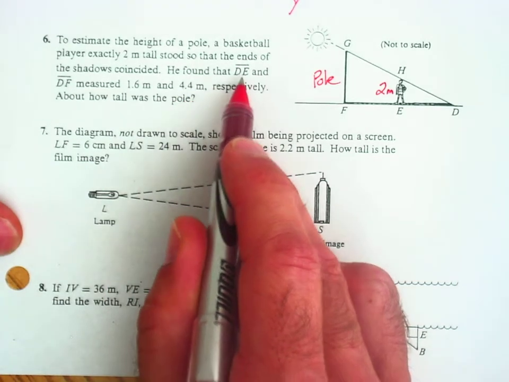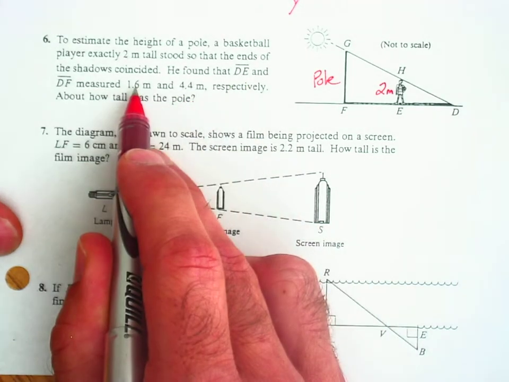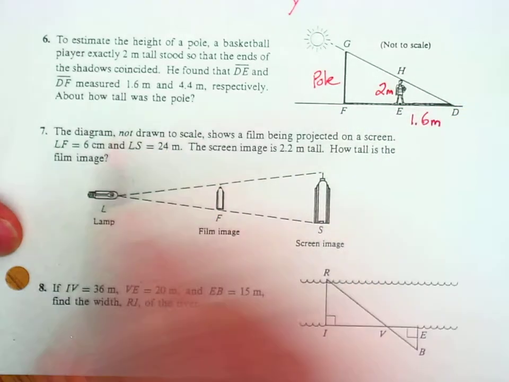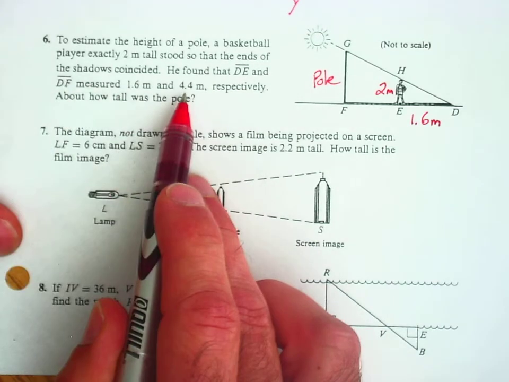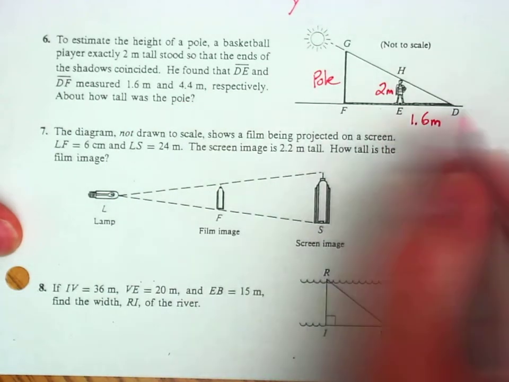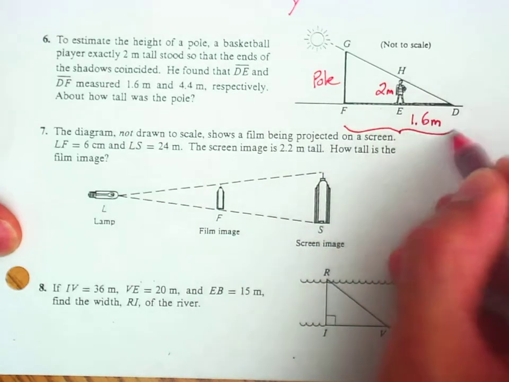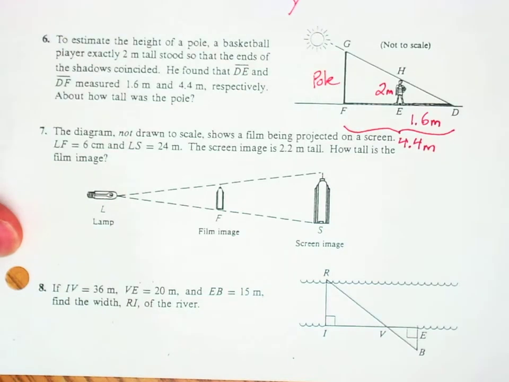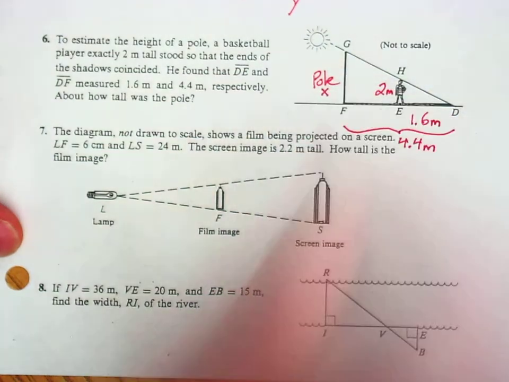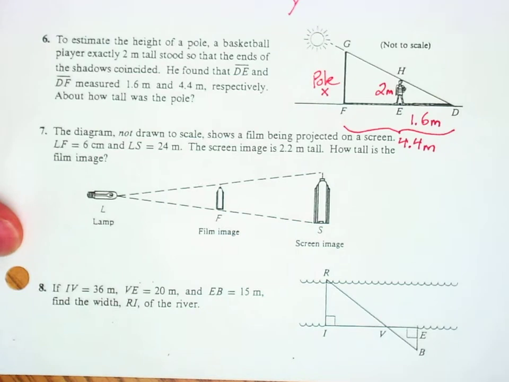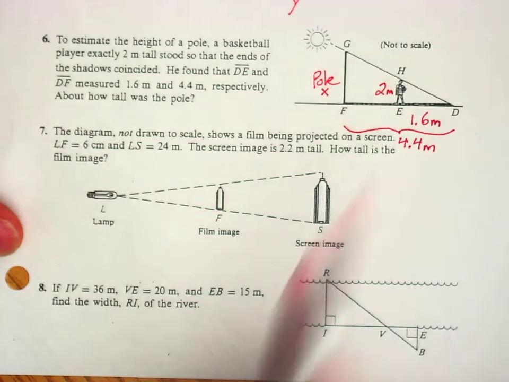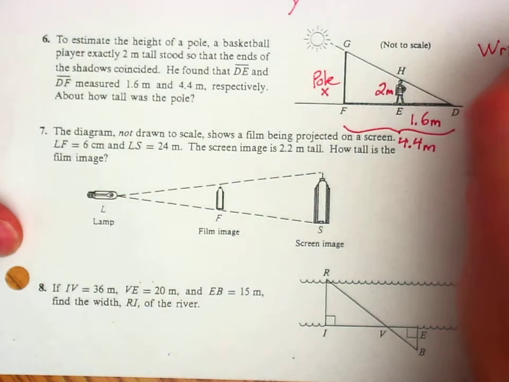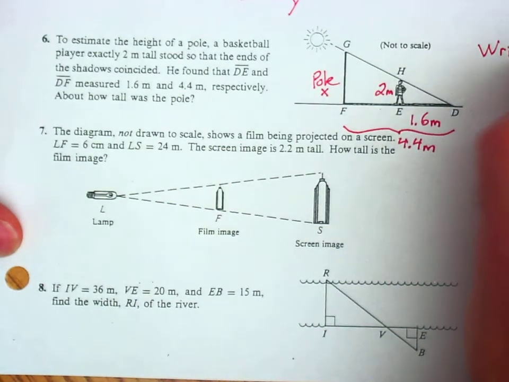So you need to label them. So DE is 1.6 meters. Here is DE. I'm going to put 1.6 meters. And then DF is 4.4 meters. So now look, from D to F, that's this entire distance right here. That's 4.4 meters. You're trying to figure out how tall the pole is, so call that X. So what I want you to realize about questions 6 and 7 and 8, the first thing you need to do is label the picture. Then you can write a proportion to solve for X.